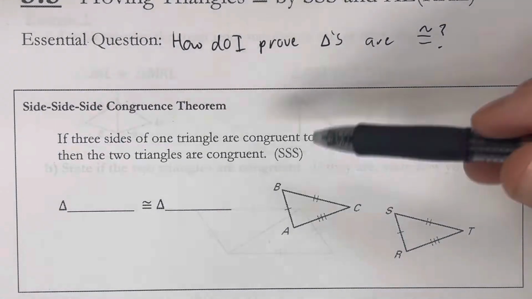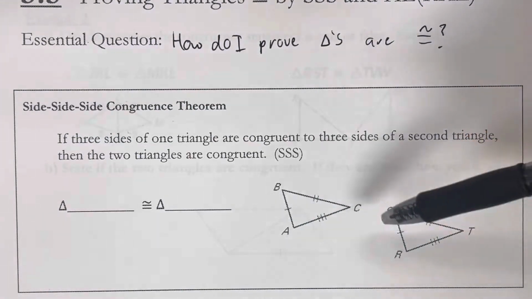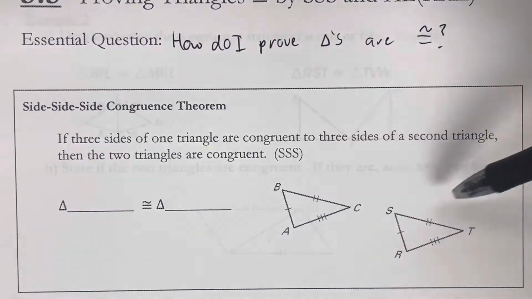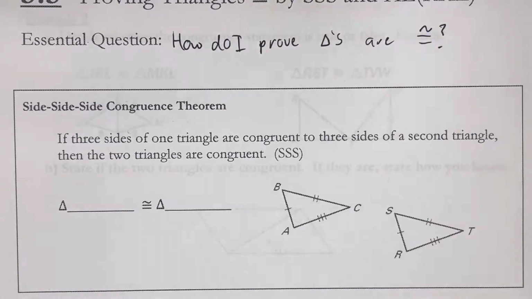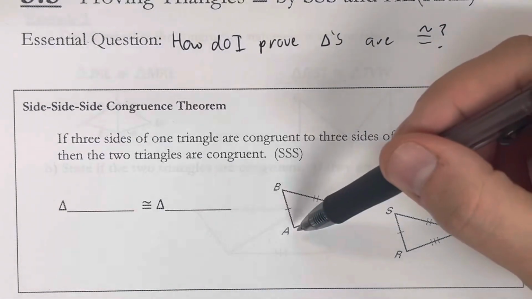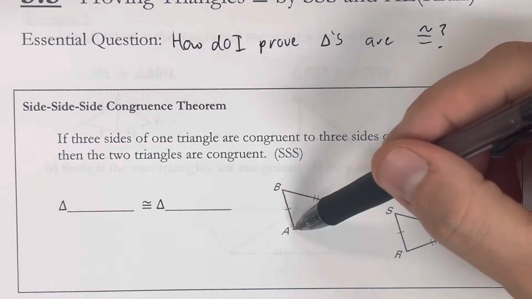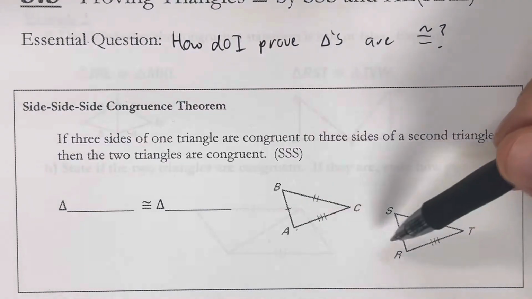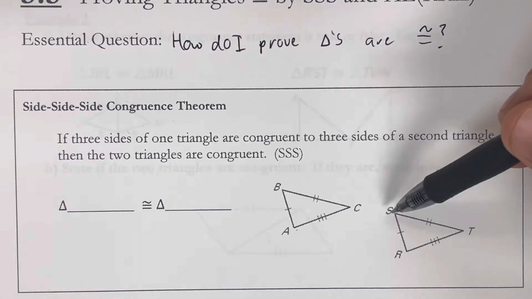So in this diagram, we have triangle ABC and RST. They have three pairs of congruent sides. So when I name them, I have to make sure I put the corresponding parts in the correct order. So as I look at this, if I name the first triangle ABC, I'm going from one tick mark to two. I would need to do the same thing on the other triangle, one tick mark to two.